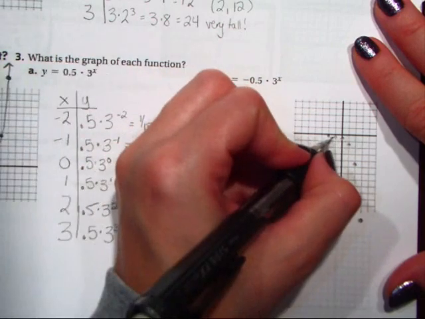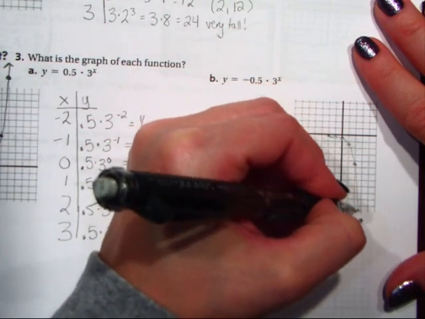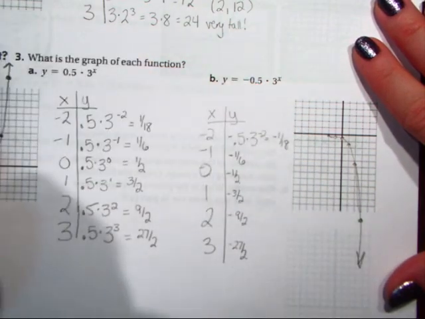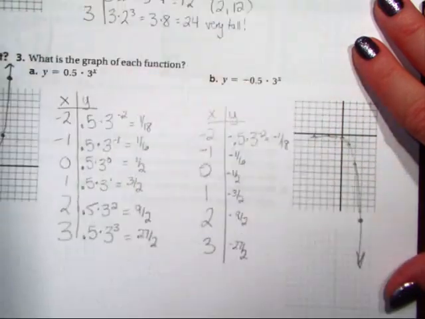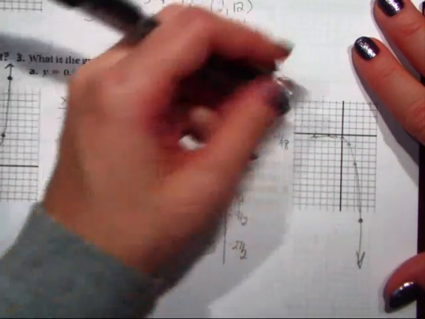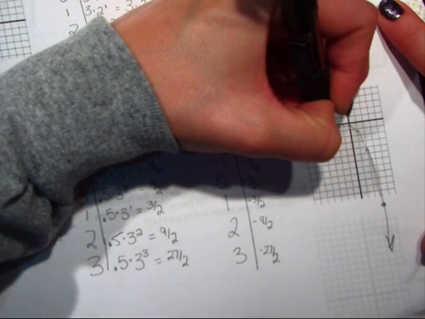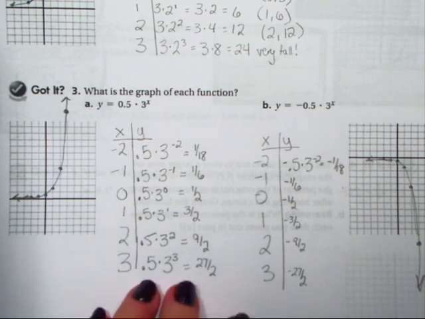Do you see how this graph goes down this time really fast? Instead of going up real fast, it goes down. And guess what? It's never going to cross the x-axis. It will always be on the negative side. You want to approach the x-axis as best you can, and it never dips back down. It just gets infinitely closer to your x-axis.